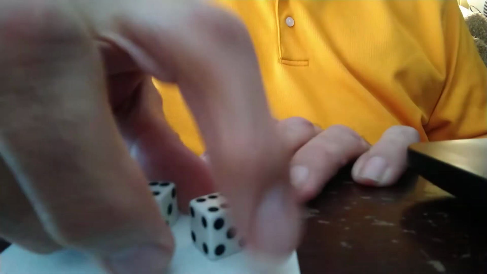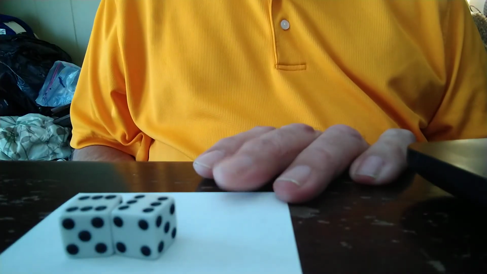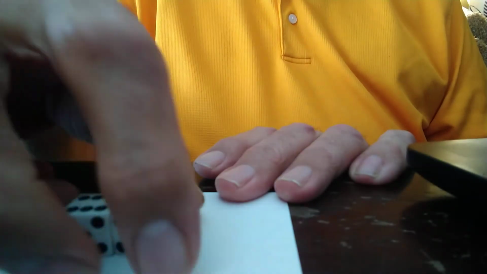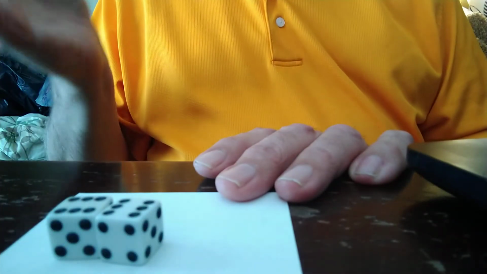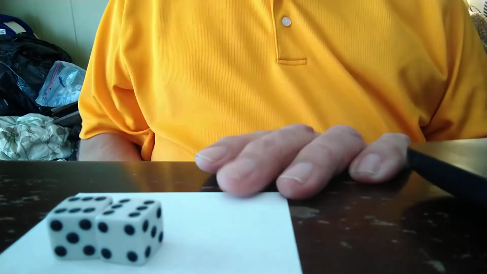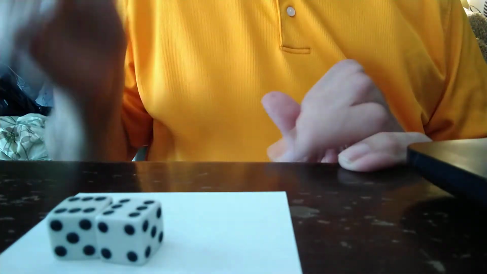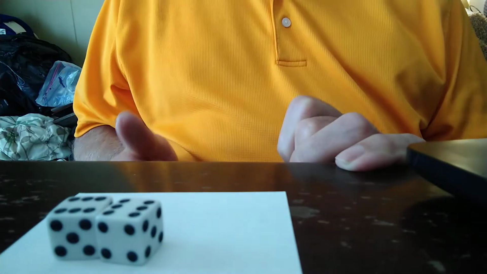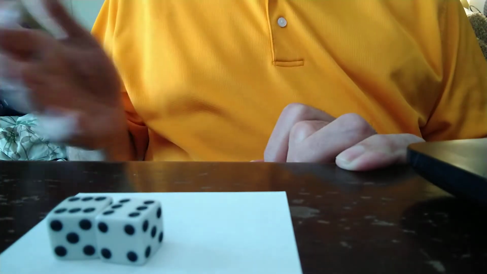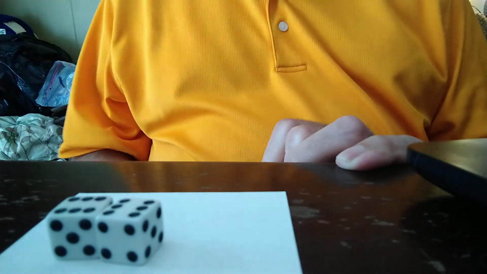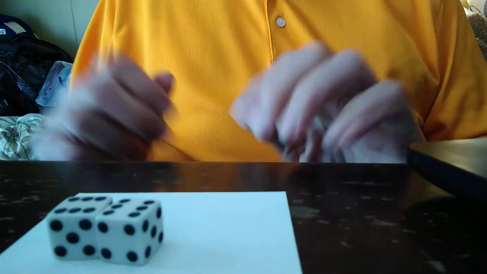I suggest you get you a pair of dice, and I suggest you get you a piece of paper and write the numbers 2 through 12 down and roll those things. And every time you get a 6, put a hash mark beside the 6. Every time you get a 9, put a hash mark beside the 9. Every time you get a 7, and so on and so forth. Roll it 100 times. See which one you come up the most with.